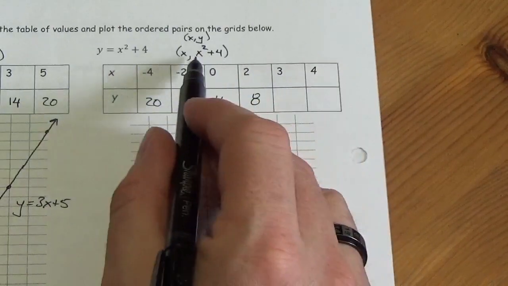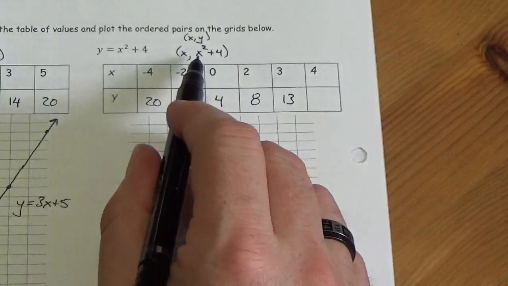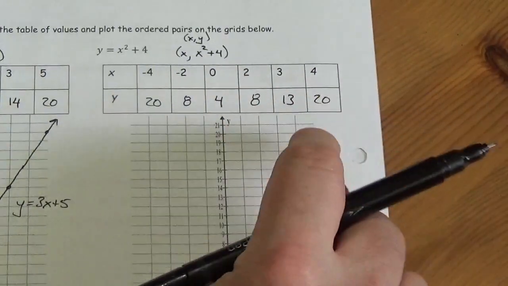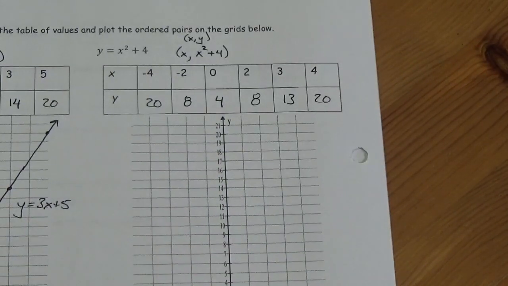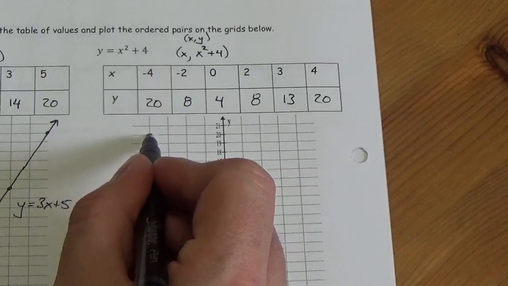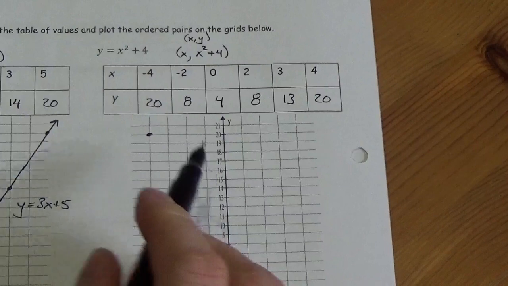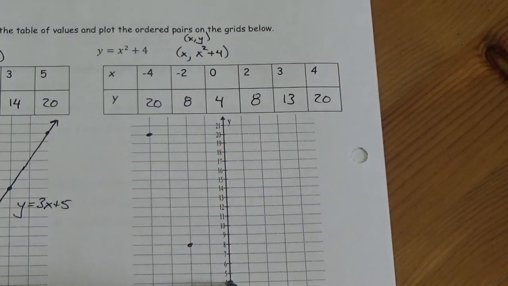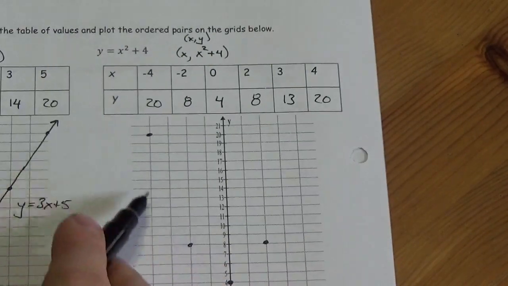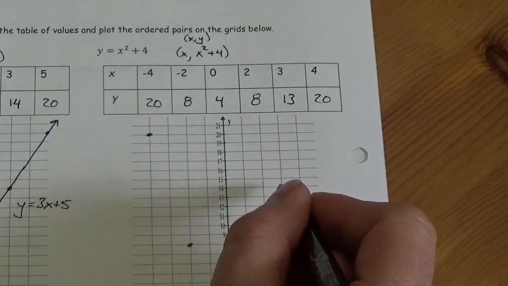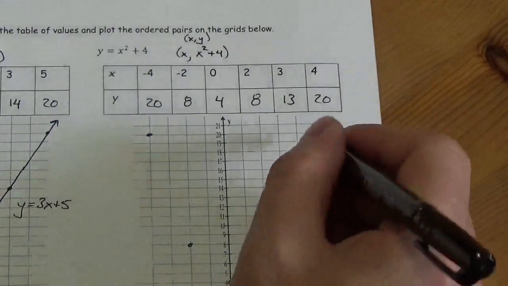So 3 squared is going to be 9 plus 4, it will be 13. 4 squared will be 16 plus 4 is 20 again. So again, we've got these similar results here. Now when we plot these, -4, 20 is going to be up here. -2, 8 will be right there. 0, 4. 2, 8. There's some symmetry there. Notice it comes down and then it goes back up. 3, 13. Oops, I missed that. 3, 13 right there. And then positive 4, 20.